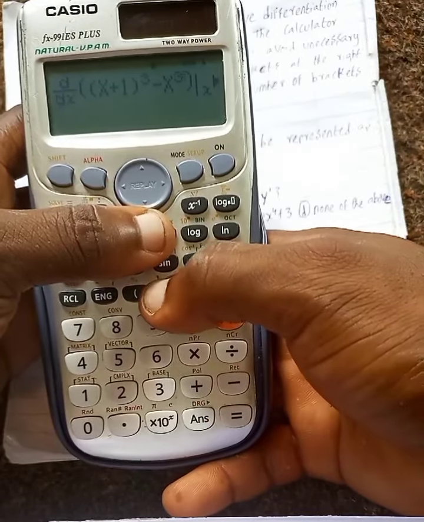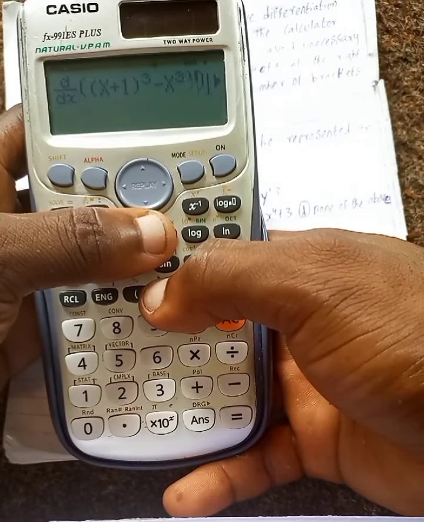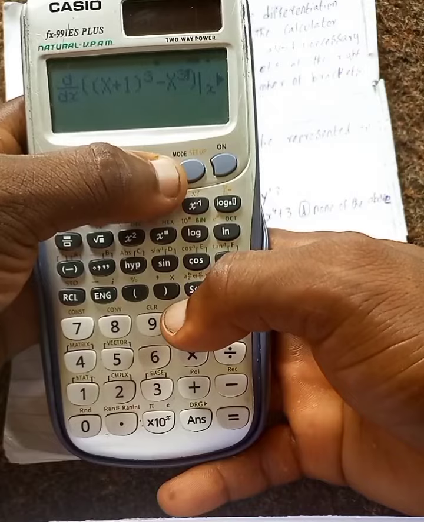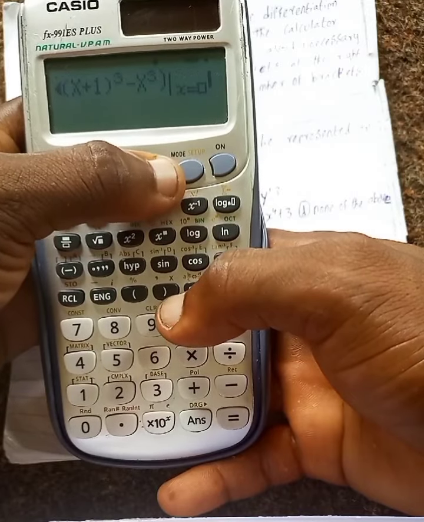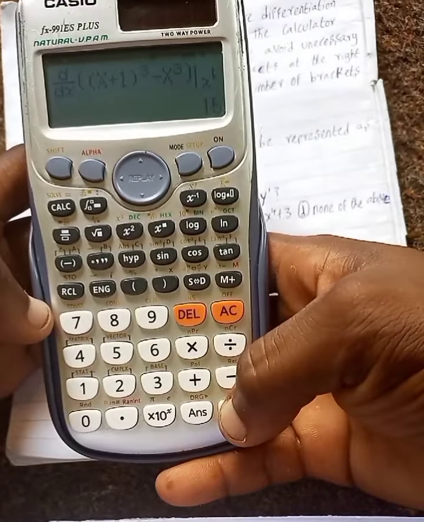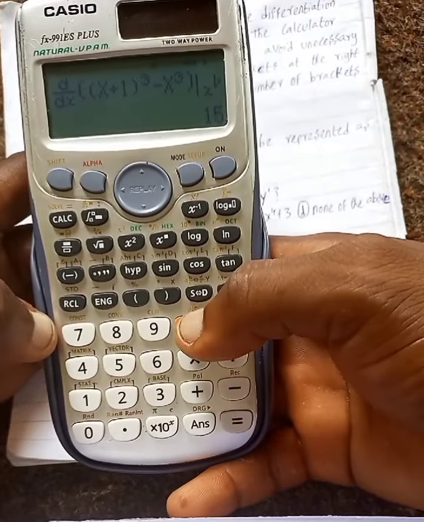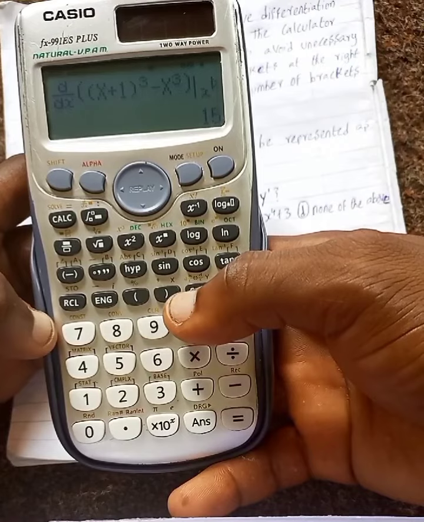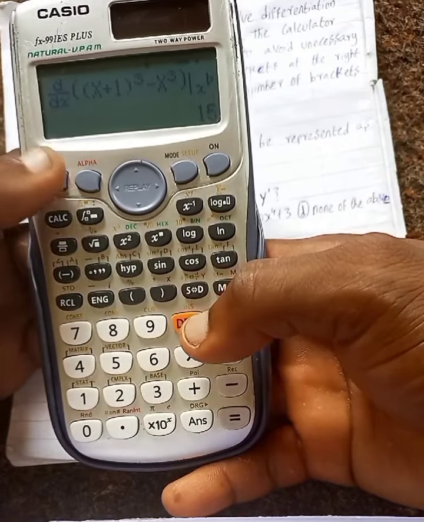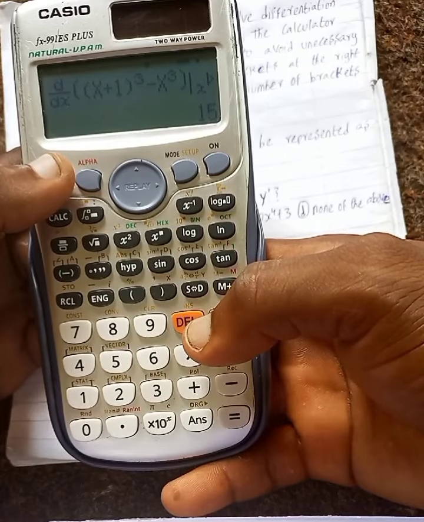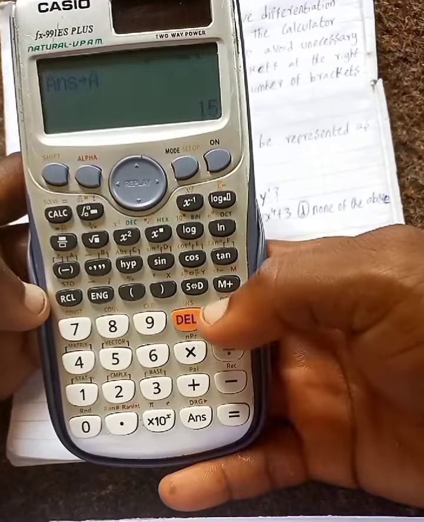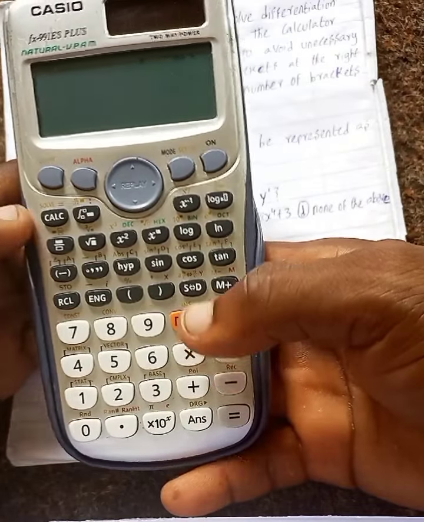Alright, then you come here, put x as 2. It gives us what? 15. Okay, now it gives us 15. The next step we have to do is to do what? Save this 15 as A. Shift, then A, equals, and AC. Now let's try the options.